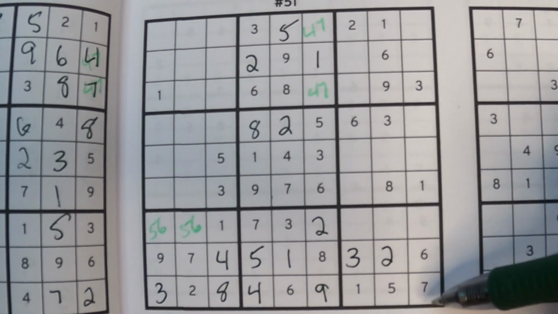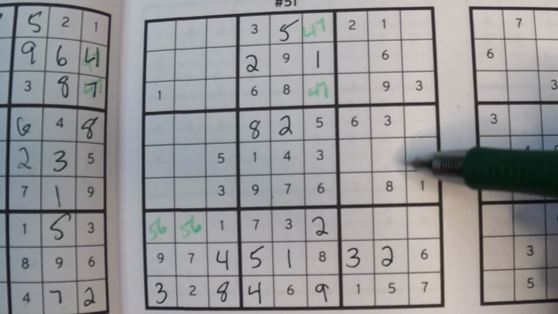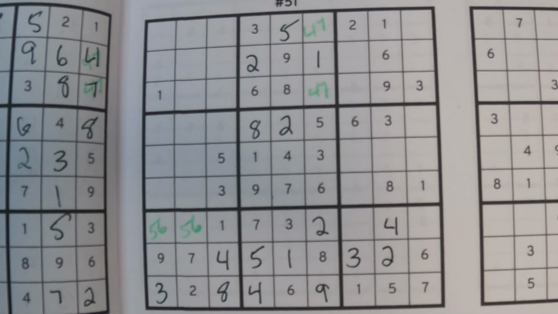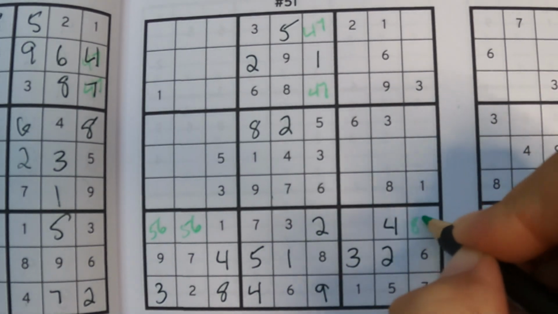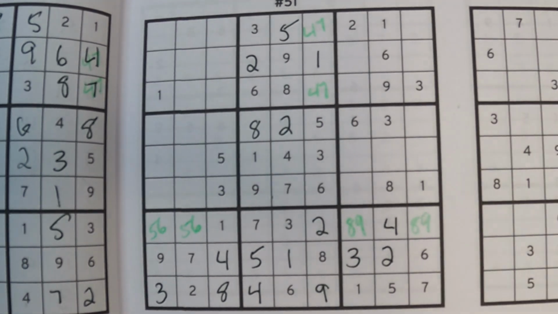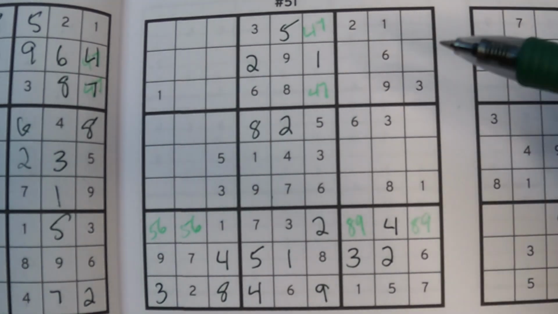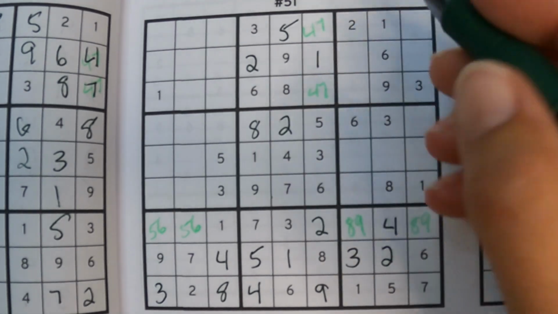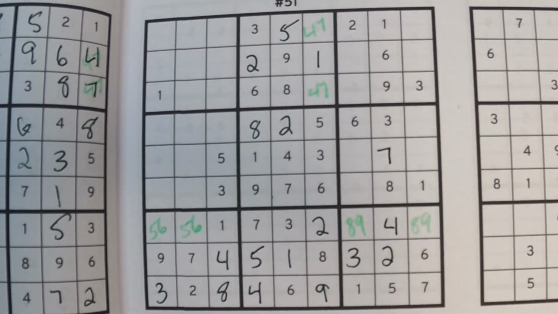For this box now, we're missing 4, 8, and 9. We've got 8 and 9 here, so this is our 4, but I don't see any other help. So 8, 9, 8, 9. For this column now, we've got 1, 2, 3, 4, 5, 6. We're missing a 7.